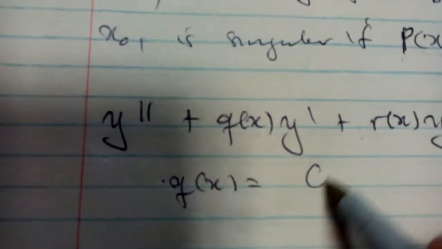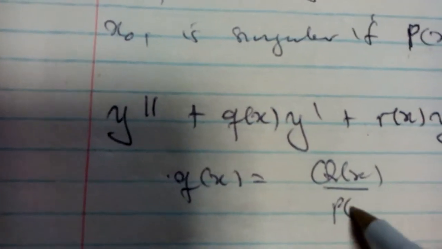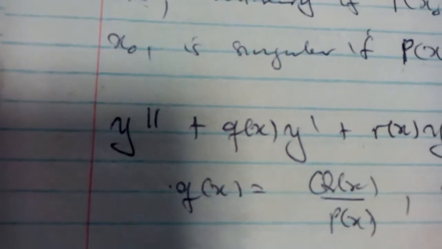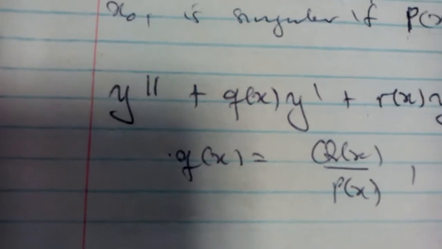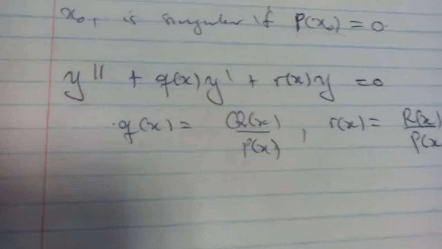Here, of course, I'm assuming that q of x is nothing but capital Q of x over P of x, and r of x is nothing but my capital R of x divided by P of x. Right, and we are solving star in the neighborhood of what?